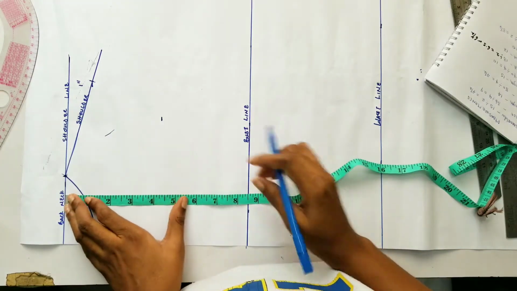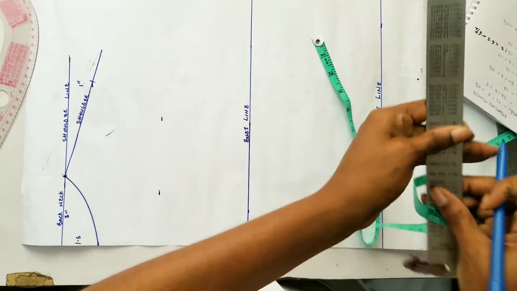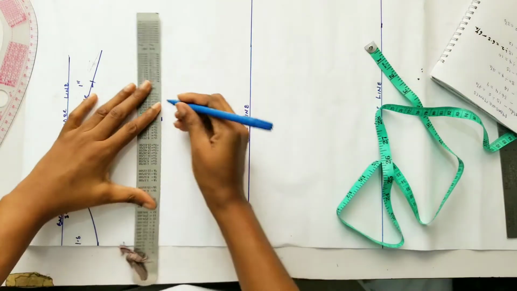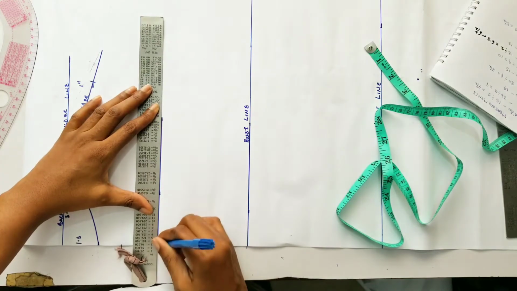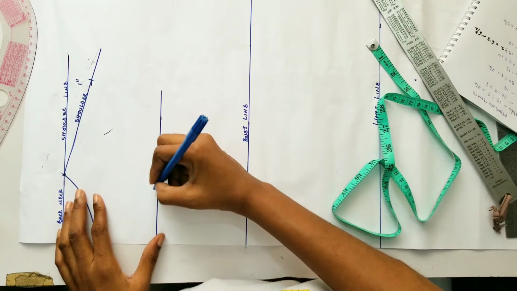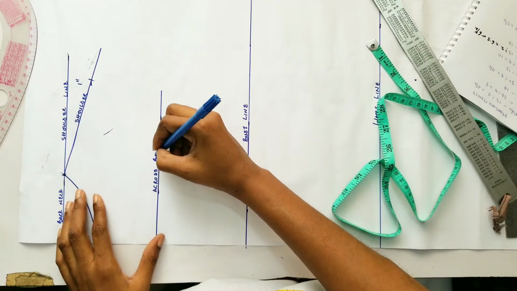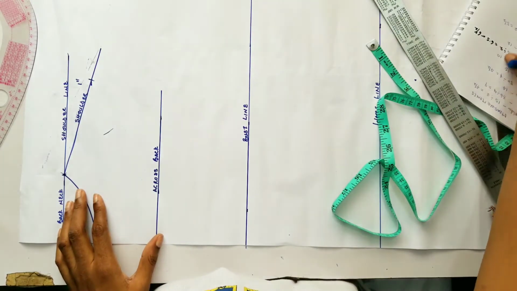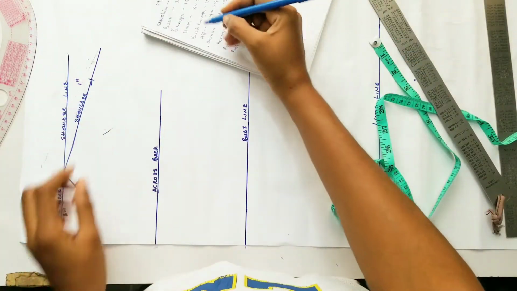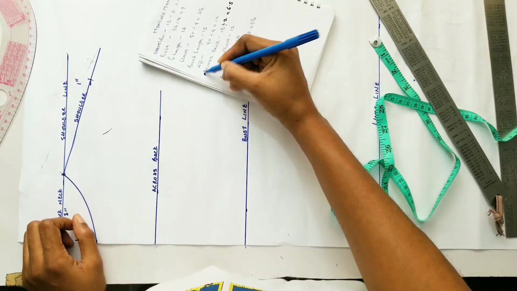Like I always said, always mark at least 2 points so that your lines would be straight. So after you mark the 4.25, rule your line. Now this line is your across back line. That is this one. Okay, this measurement, your across back.